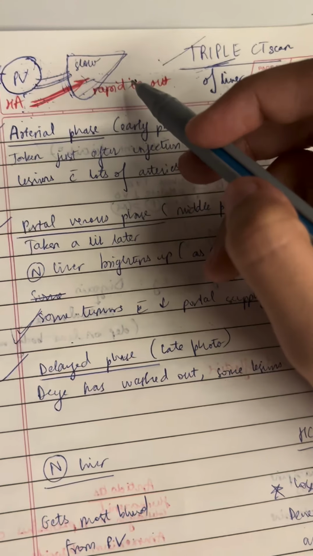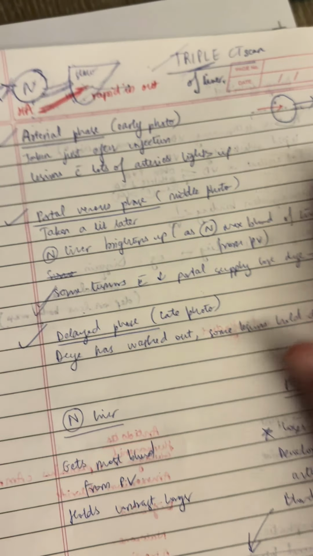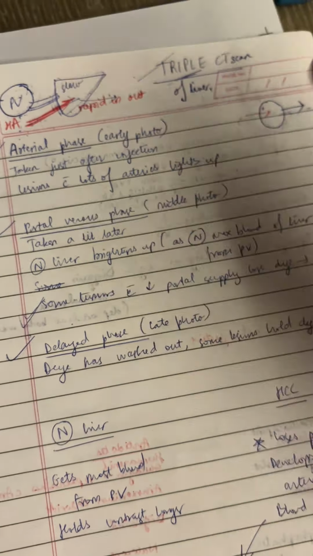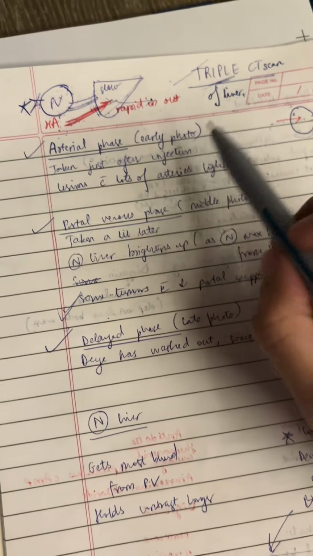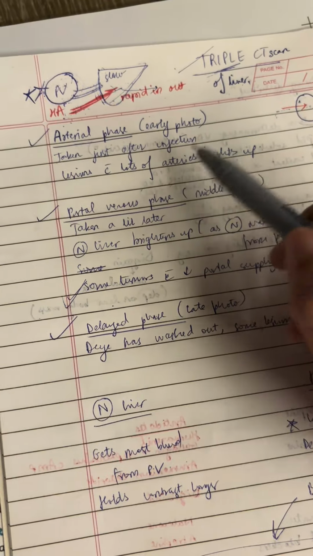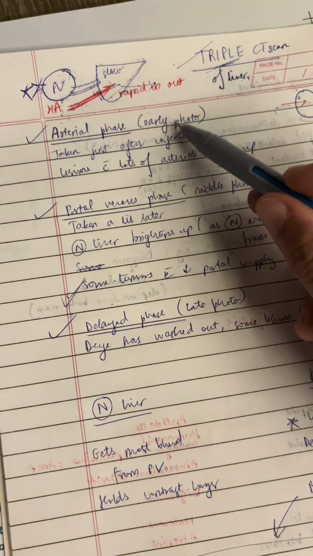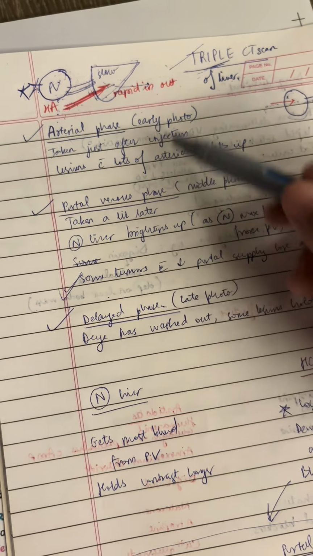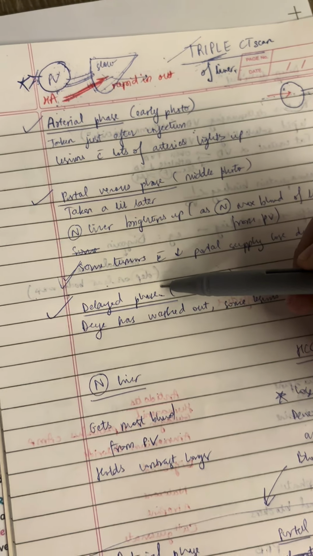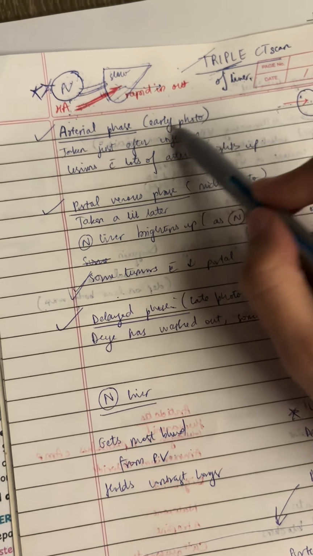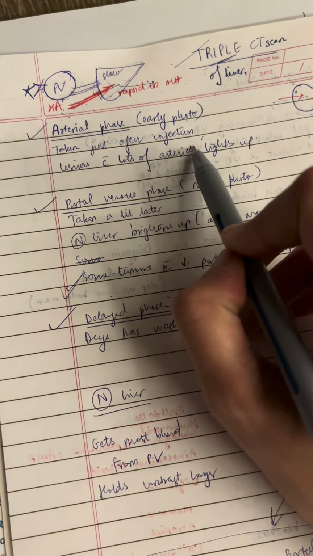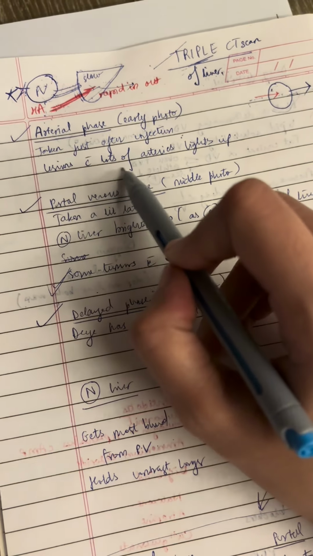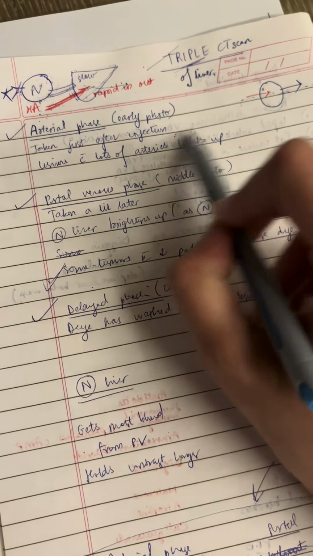Okay. So now after you've understood the basic blood supply of the liver, let's understand what the triple CT scan of the liver does. Basically we inject a dye intravenously and we take 3 photographs of the liver at different times after injecting the dye. The first photograph, which is the earliest, is the arterial phase. It is taken just after injection. So lesions with lots of arteries will light up here.